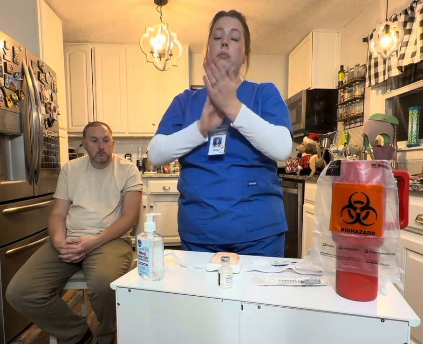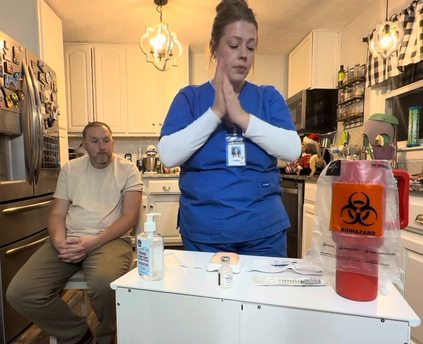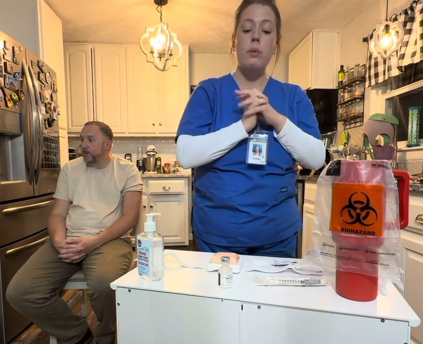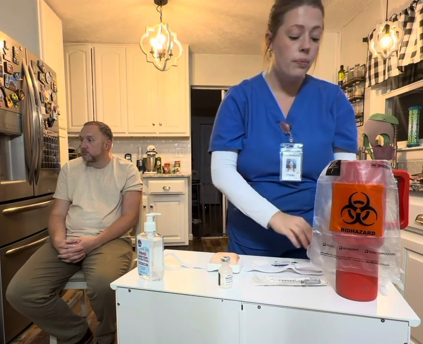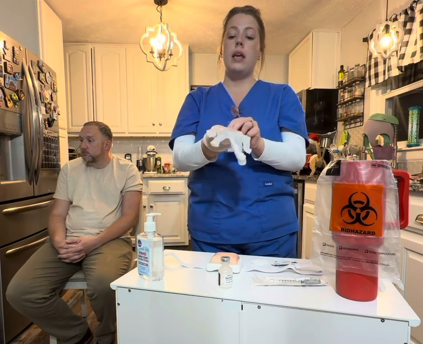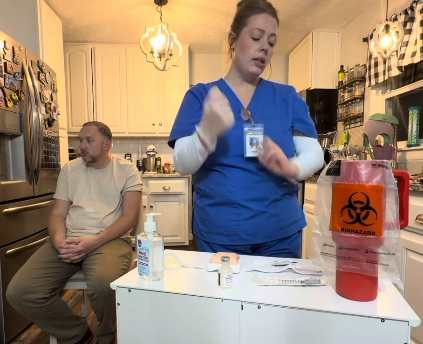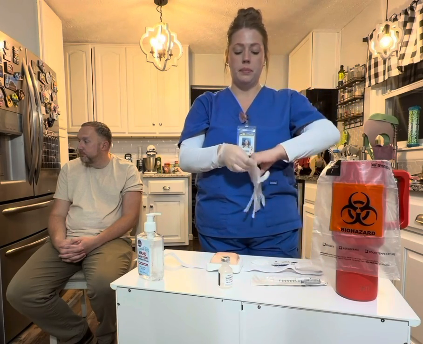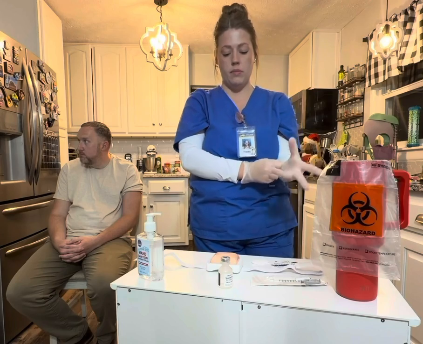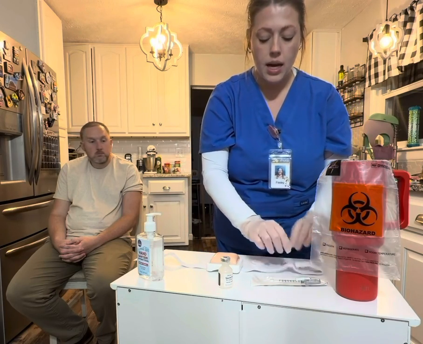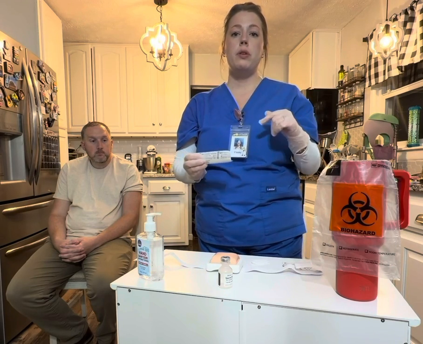So we'll go ahead and perform hand hygiene. And then I'm also going to be demonstrating how I would draw up medication from a vial. So then I would go ahead and put my gloves on. And then I'm going to be using a 27 gauge by 1/2 inch. So for subcutaneous, lengthwise, you can use anywhere from 3/8 to 1 inch in length. And you can use a gauge anywhere from a 30 gauge to 25 gauge.